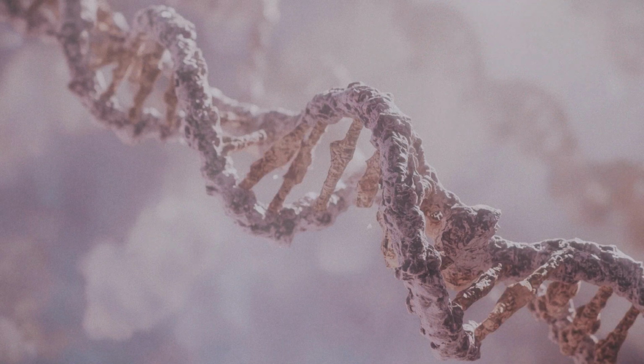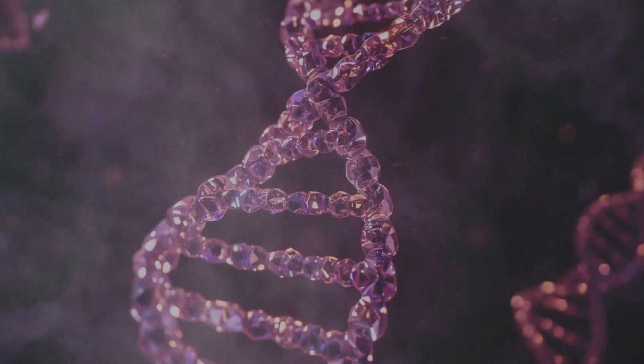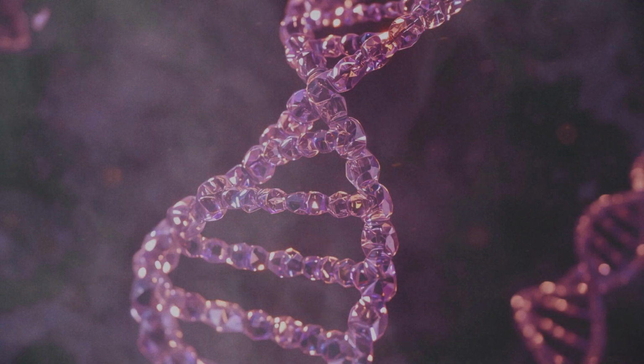However, when mutations accumulate in genes that regulate cell growth or DNA repair itself, the consequences can be serious. Certain genes act as guardians of genomic stability. BRCA1 and BRCA2 are examples of such genes. These genes are involved in homologous recombination repair. When functioning properly, they help repair double-strand breaks with high accuracy.